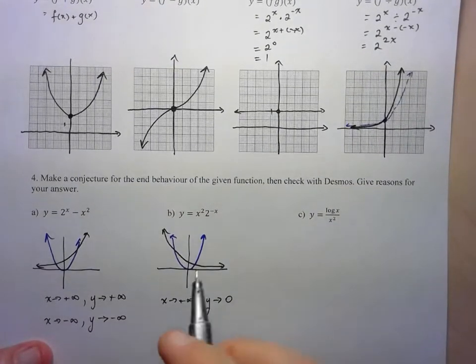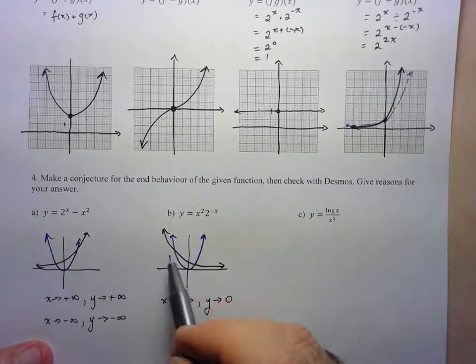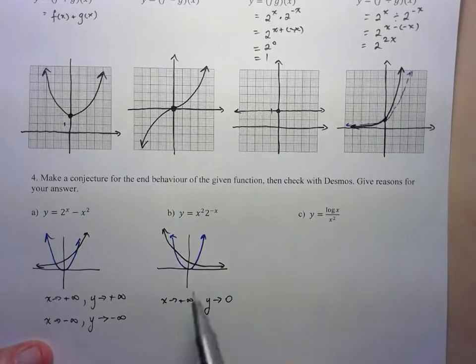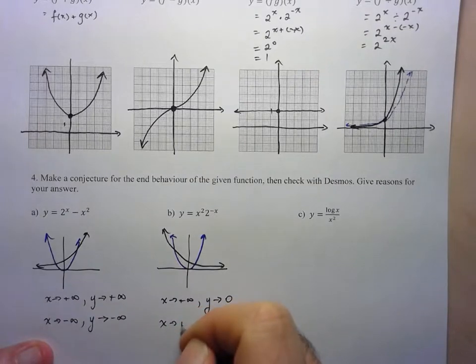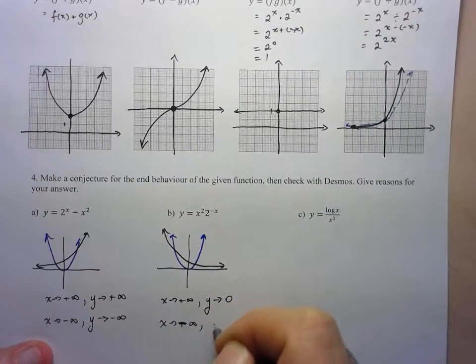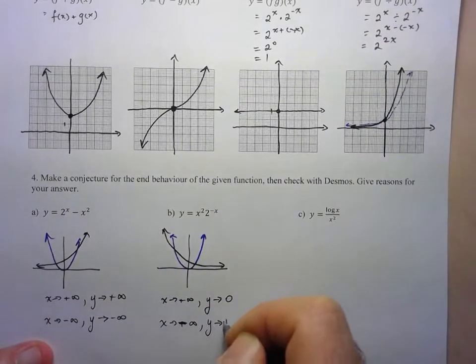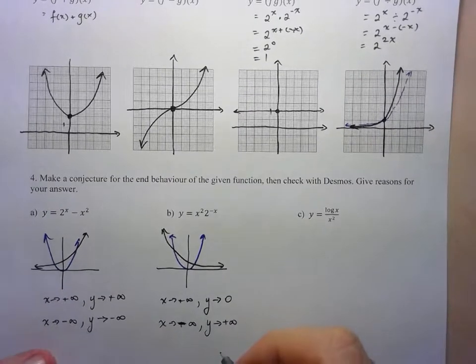Okay. On the other side, it's a little easier because you got two big positive numbers that are being multiplied. Well, you're just going to be going to positive infinity. Okay. As x goes to negative infinity, y is going to be going to positive infinity. Okay. And let's do this one here.